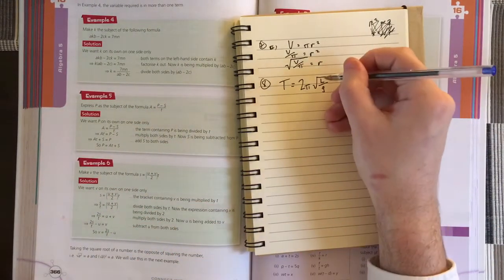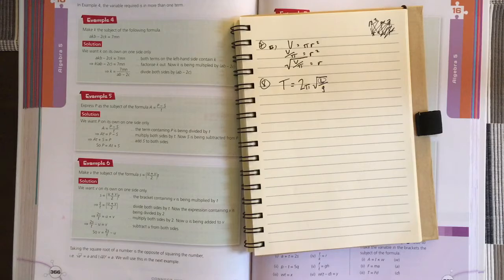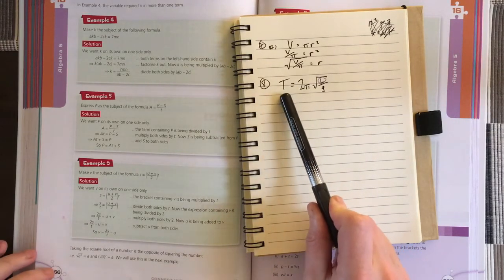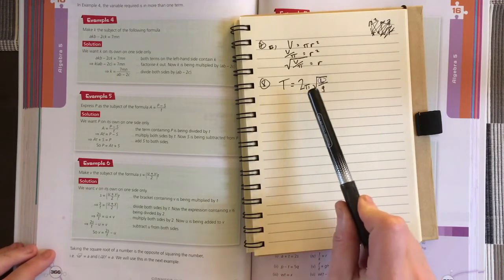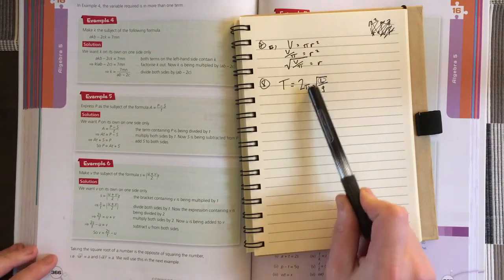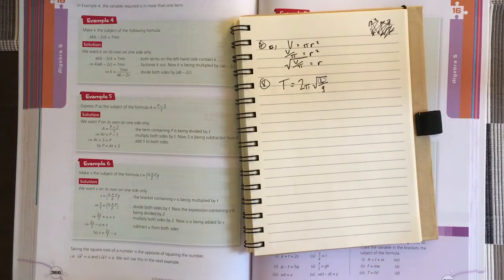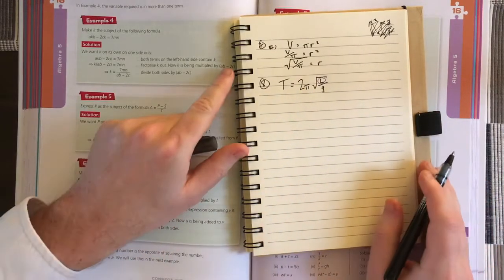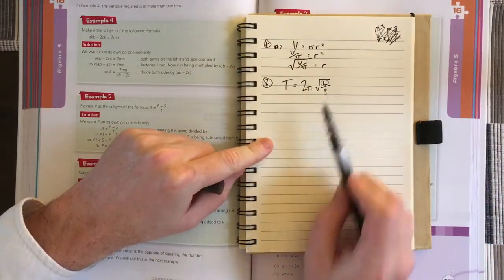So I want L on its own. You can square both sides straight away to get rid of the square root. You'd end up with T squared equals, you'd square this, you'd get 4 pi squared, and you'd get rid of that square root symbol. I think the easier thing to do here though might be move the 2 pi first. So get the square root on its own first and then do your squaring. So move the multiplied by 2 pi over and it becomes divided by 2 pi. So this is 2 pi multiplied by that square root.